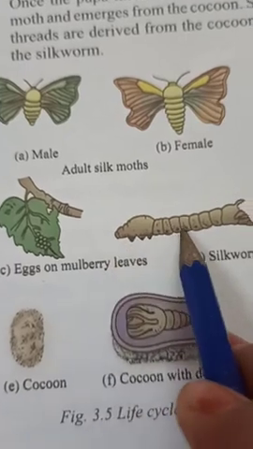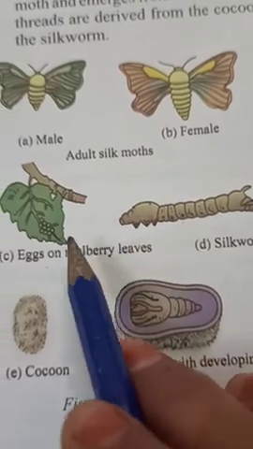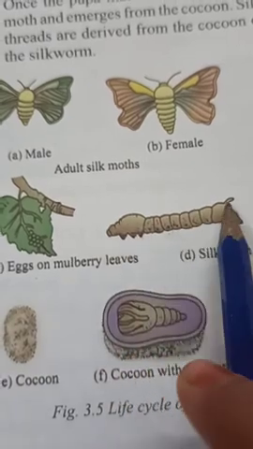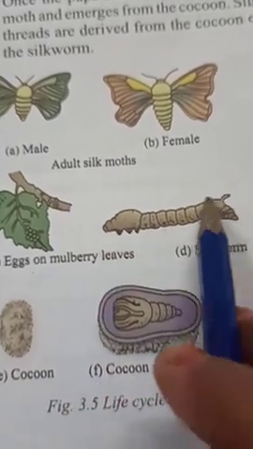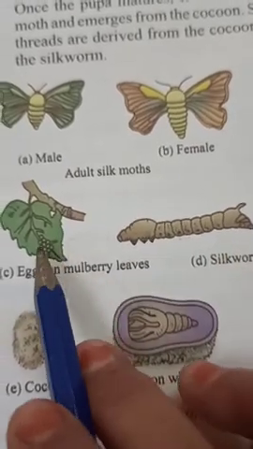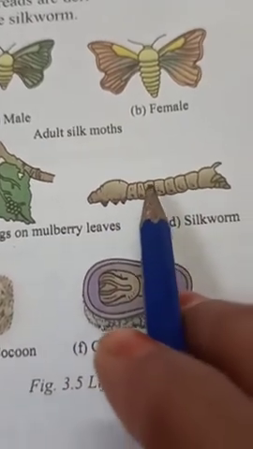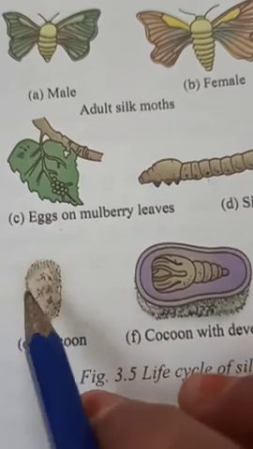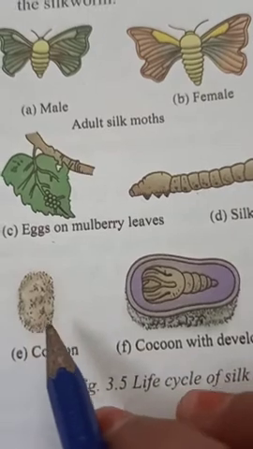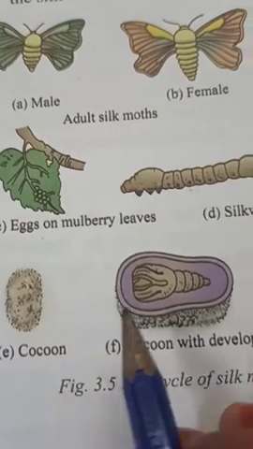When this larva comes out from these eggs, it starts feeding on the mulberry leaves, and it increases to some centimeters in length. When it increases its size, at that time it wraps white-colored silky thread around itself, and then it will change into pupa.